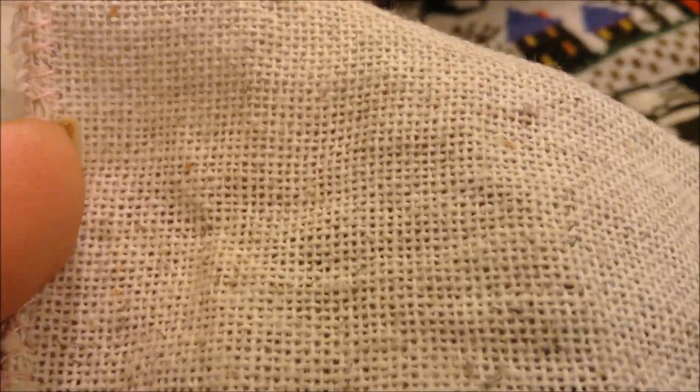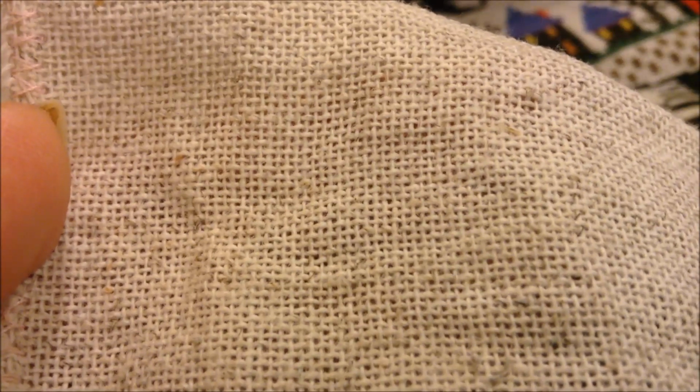You see how those little threads go, right? Up and down, up and down. The up are the warp threads, and side to side are the weft threads.